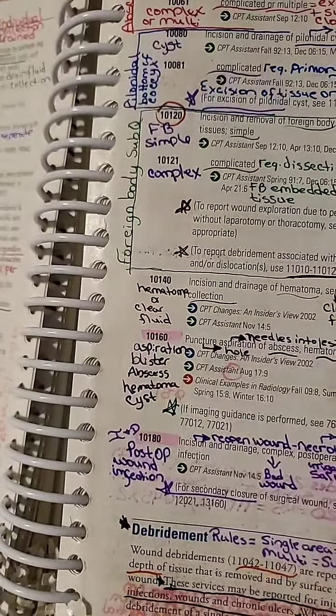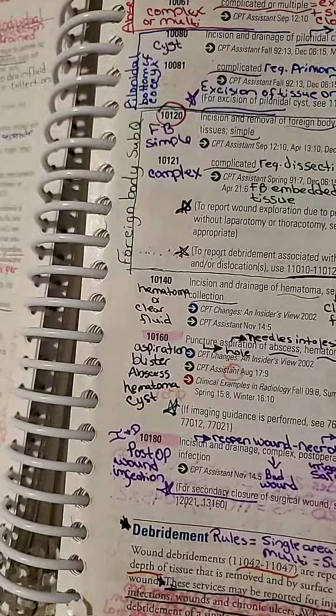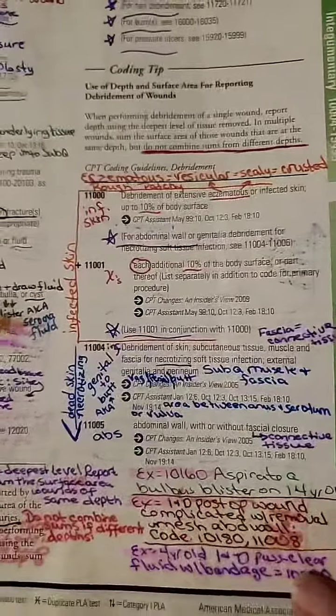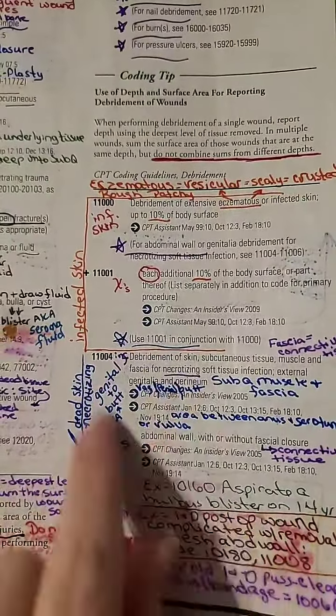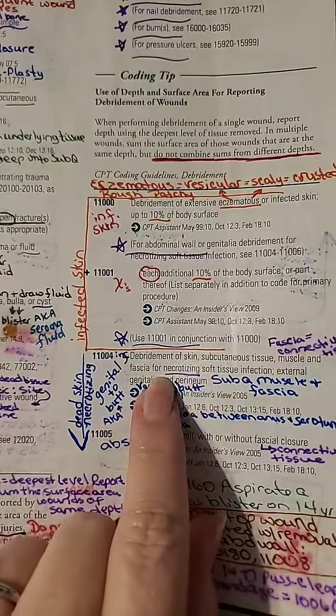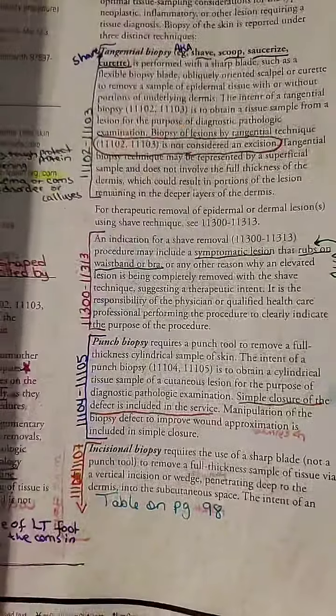Know that there are several different debridement codes, but there's only one set of debridement codes that are for dead tissue. The rest of it is for like just infections or that kind of thing. Not that big of a deal.